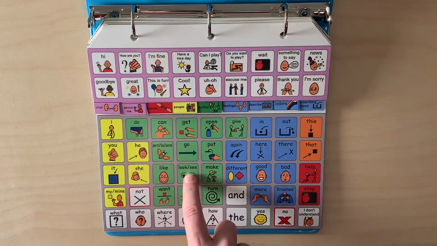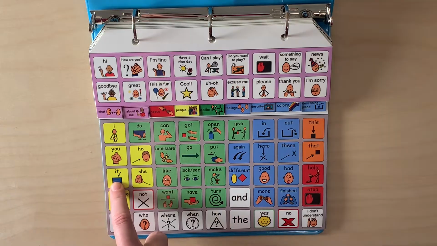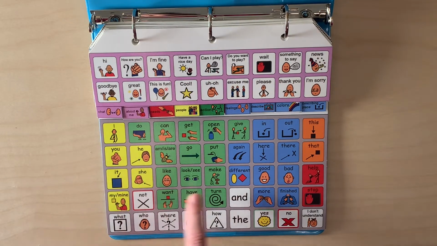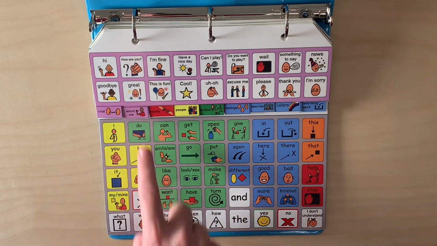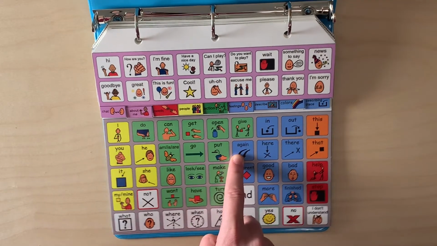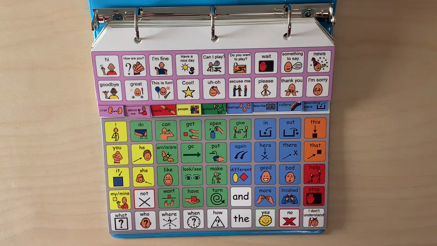Or we could say, look at that, look at it. Or we can make it go. We can say, make it go. Or we can put it in or put it out. Or we can do it again. We can say so much with these core words.